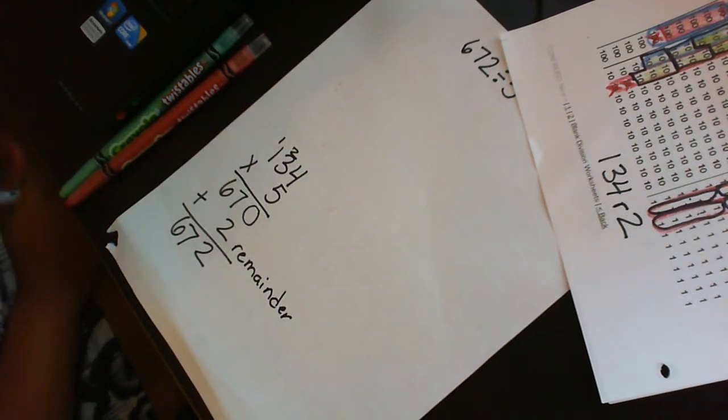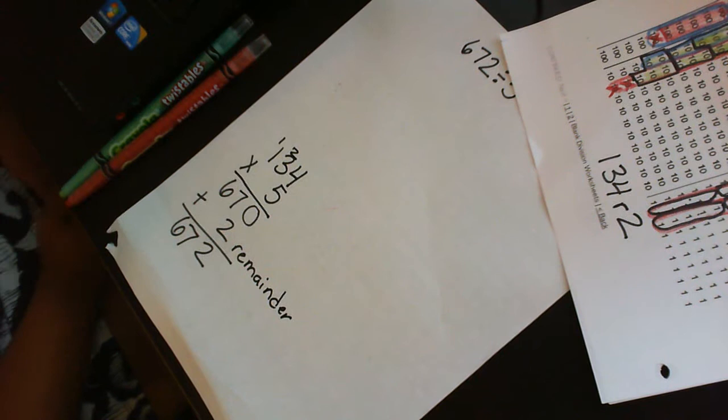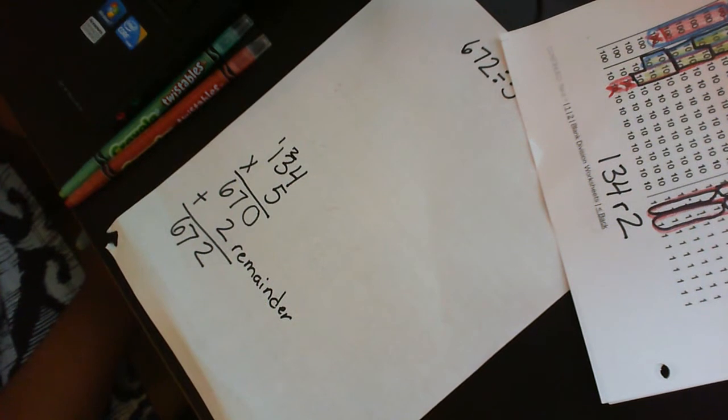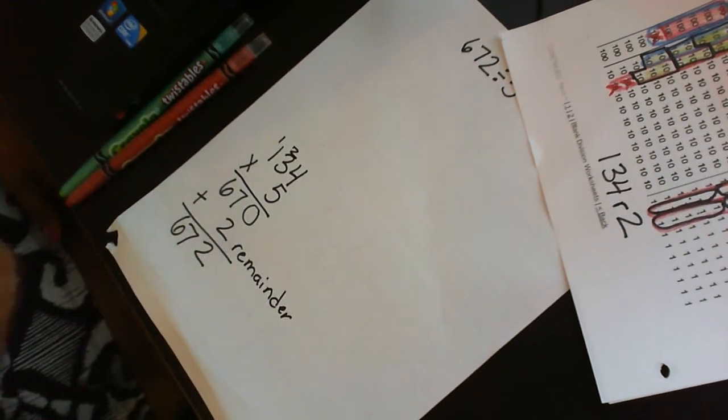The next video will be a practice video, and then I will come back and we can check our work. And then I will show you a different version of this exact model without drawing all the numbers.